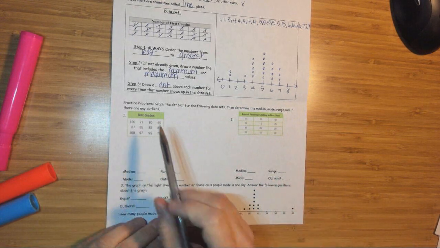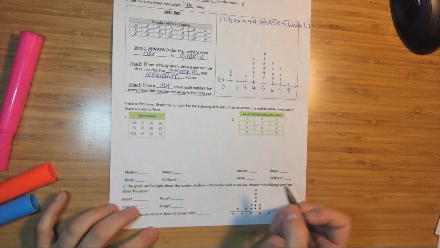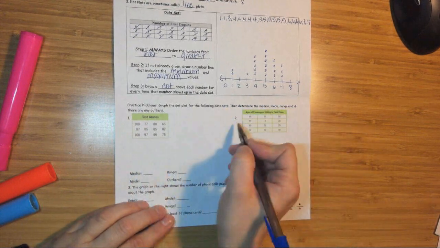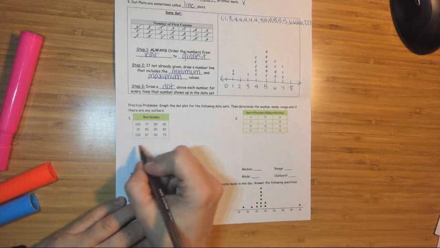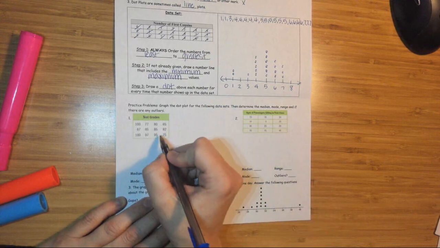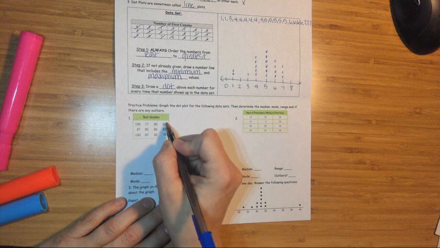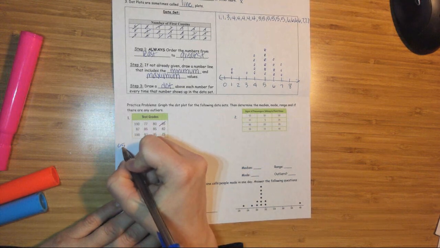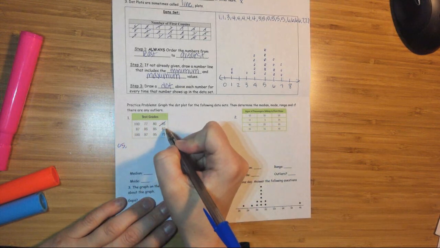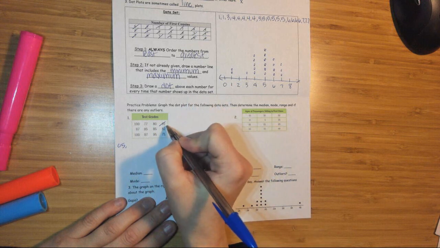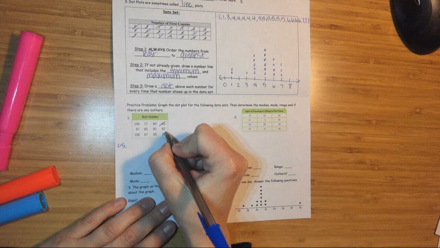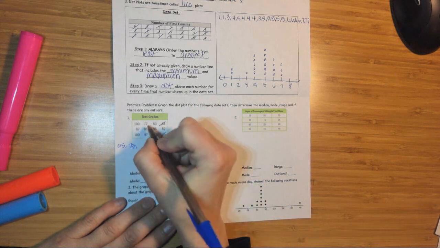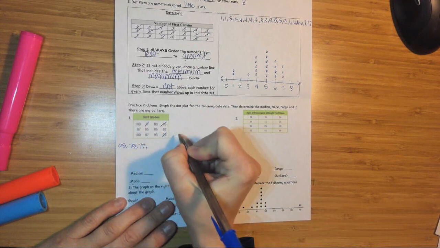Okay, so first things first is put them in order least to greatest. Now I'm going to write it down here because I need them all in a line. Looks like the smallest number is 65. Then 75. Then I have a 77.